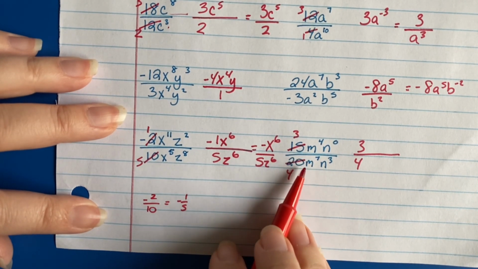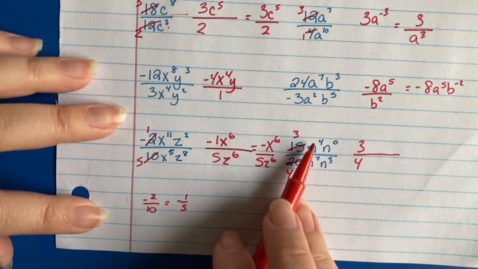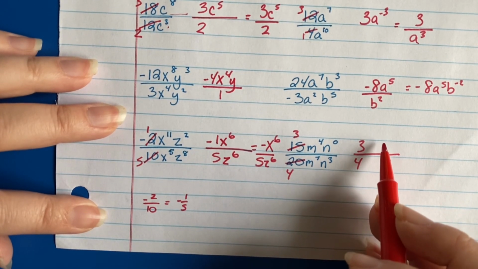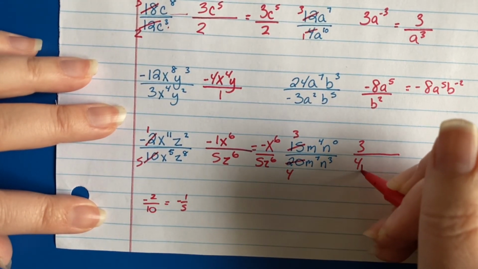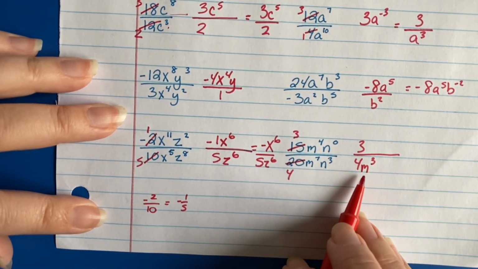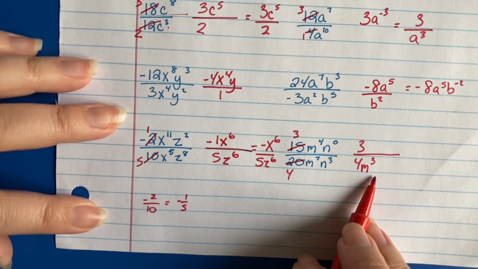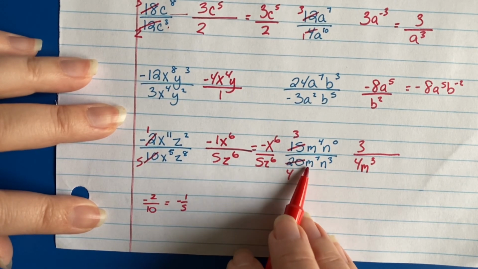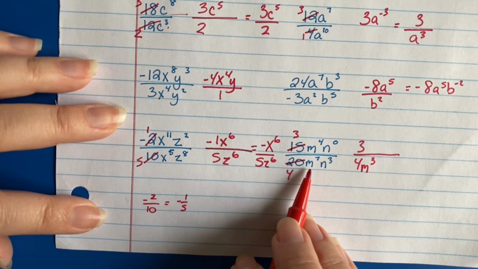M to the 4th over m to the 7th. 4 minus 7 would be negative 3. I can write m to the power of negative 3, or I can say, you know what? That means that those 3 m's are in the denominator, not in the numerator. Okay, so you can see here the 4 m's will take out 4 of the m's here, and you'll be left with just 3 m's.